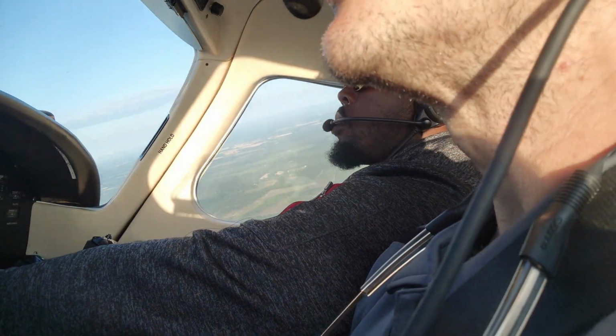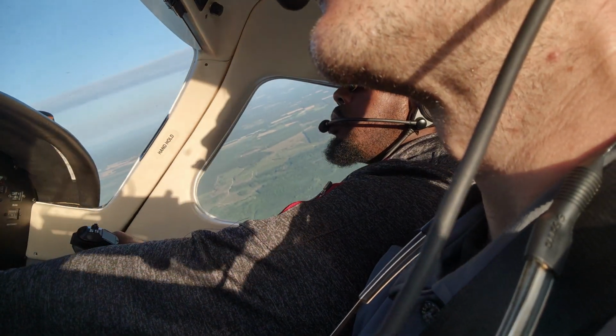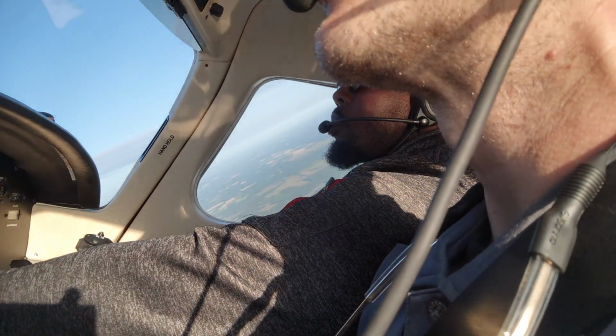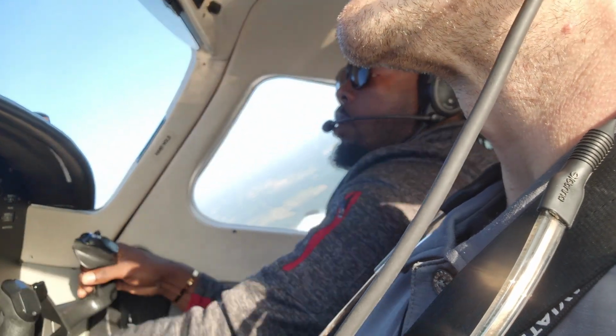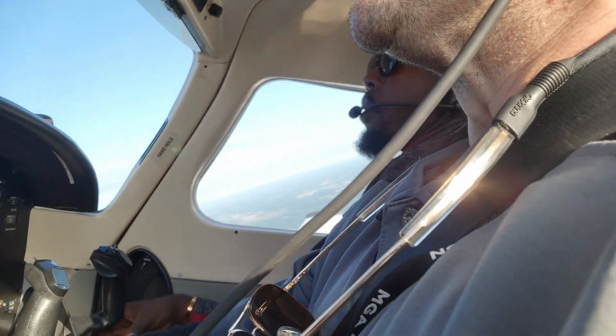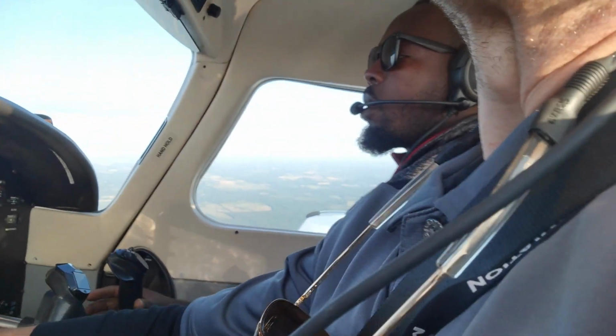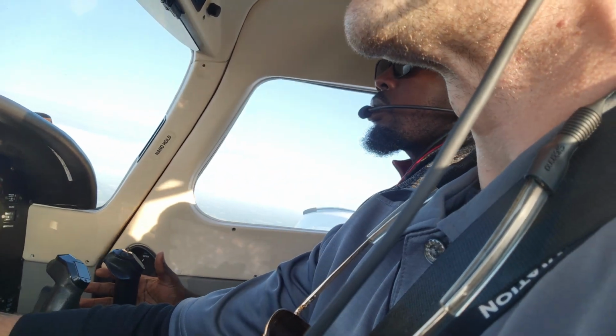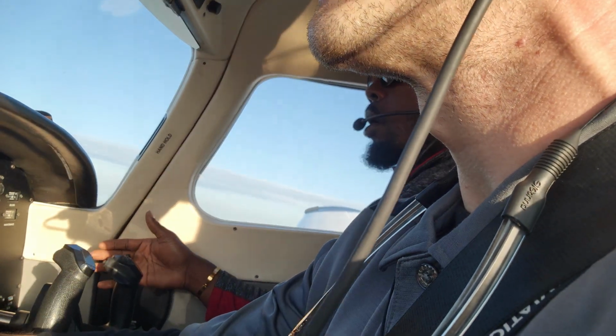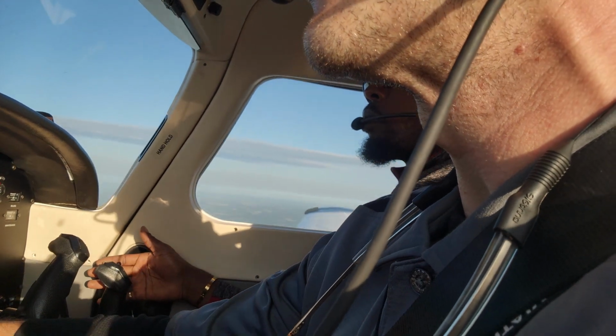Eastman traffic, Nitron 267, turning left downwind, runway 2 Eastman. Alright, recover aircraft. Eastman traffic, Nitron 258, escort, runway 2, about Charlie, departure, TG, south.